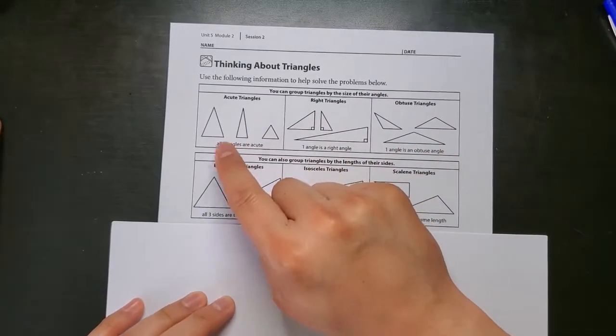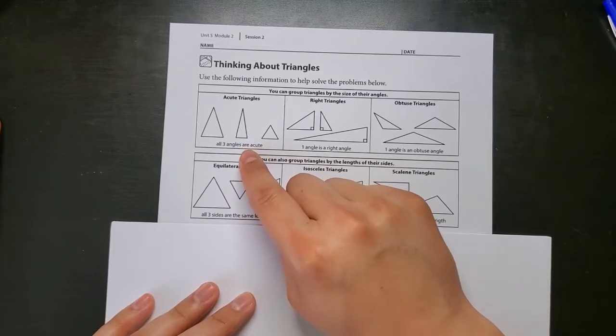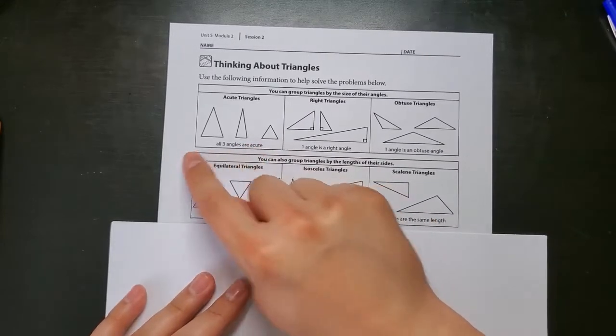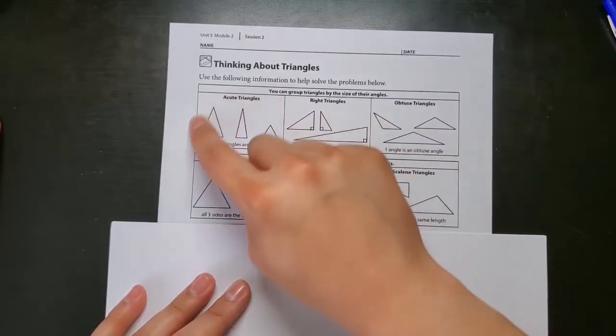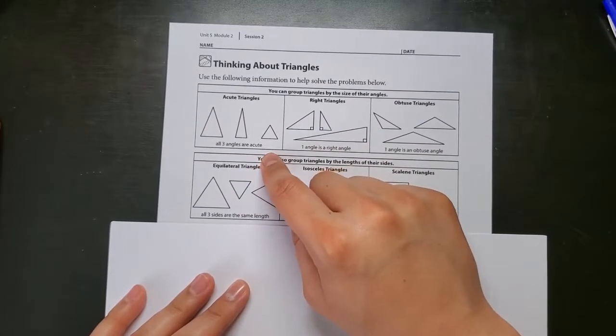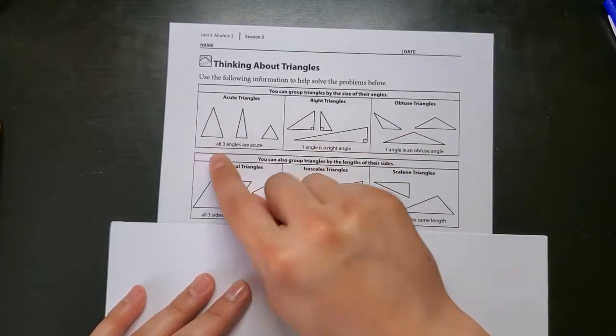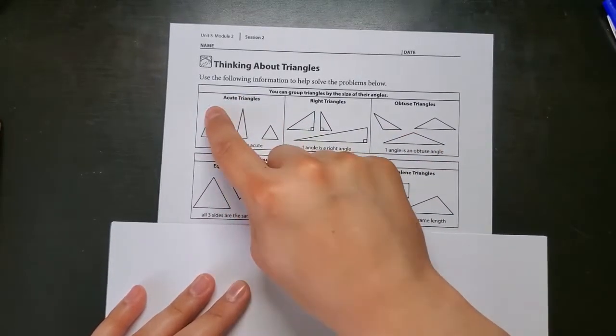If every single angle in a triangle is acute, which means that all the angles are less than 90 degrees, they are acute triangles. That's the only type where this applies if they're all acute. They all have to be acute angles inside of the triangle. So you can see here, that's acute, that's acute, that's acute.